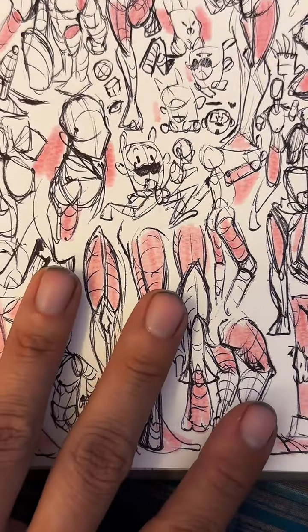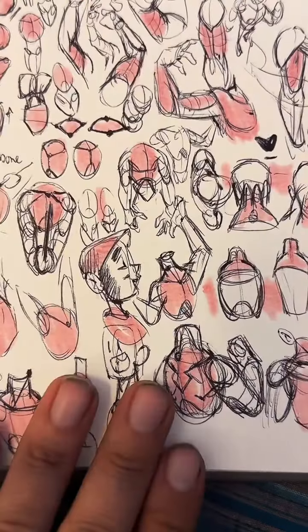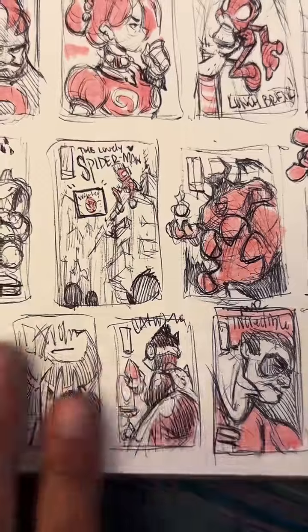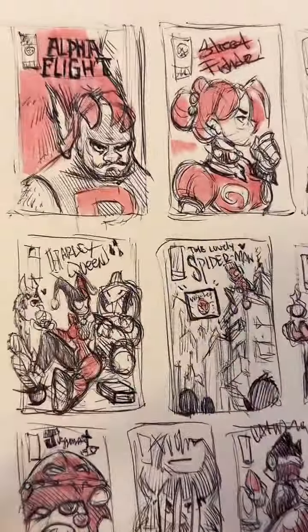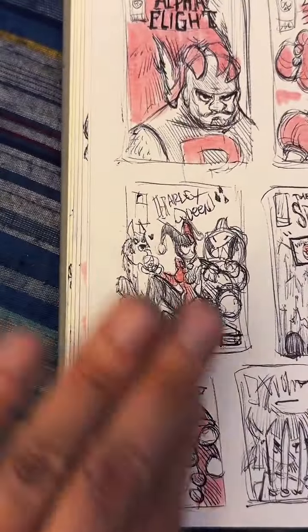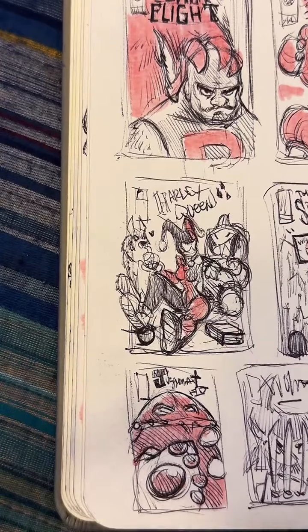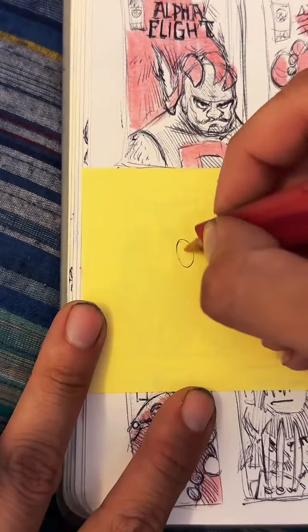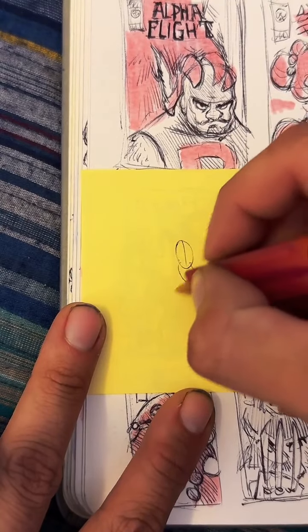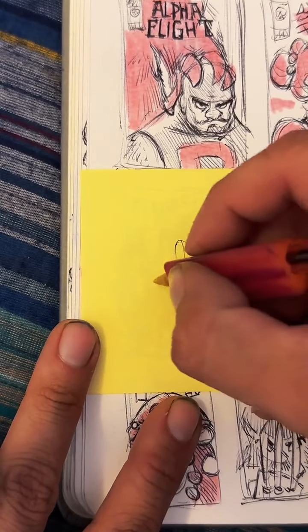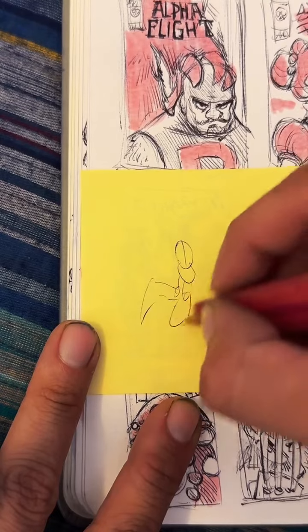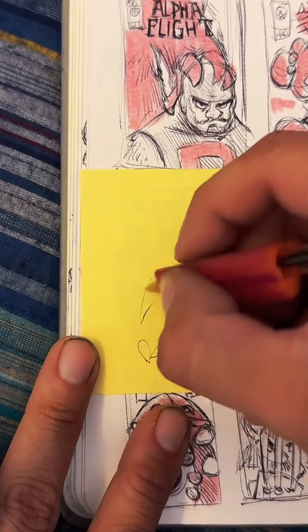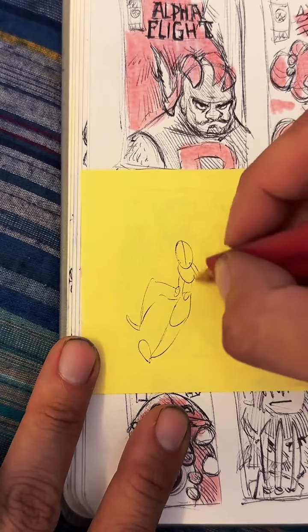Oh, cool. Do you want to draw a cool pose? Okay, cool. Let's flip to a page that has a cool pose. I don't know. Let's do this one. And I want to draw that character, but I don't want to use that one. I want to use something different. I'm just going to grab this and I'm going to start tracing my character and then using that as a reference to draw whatever the hell I want, right?